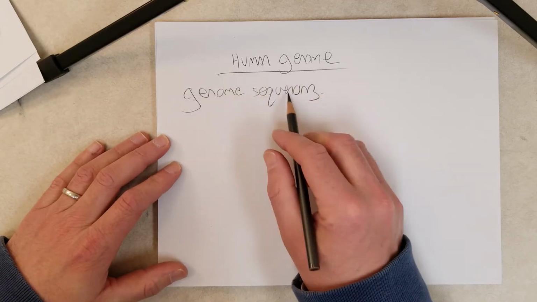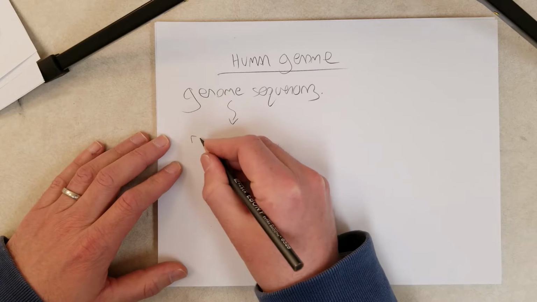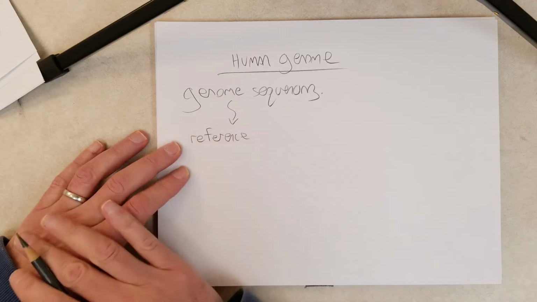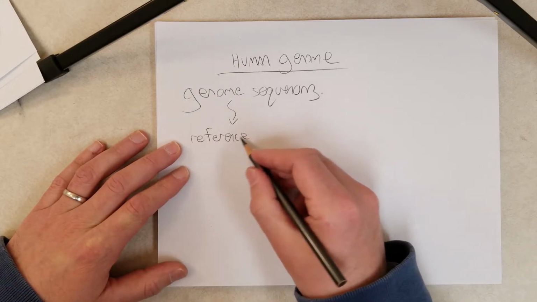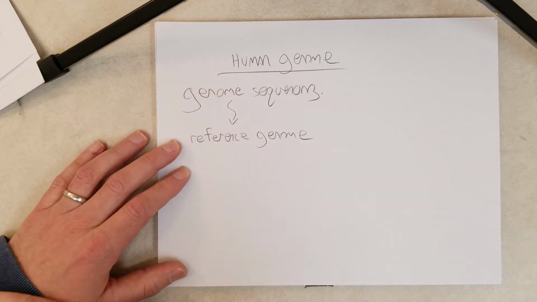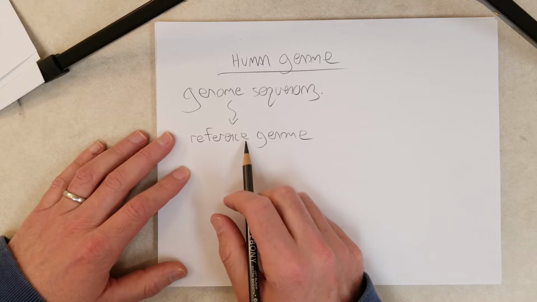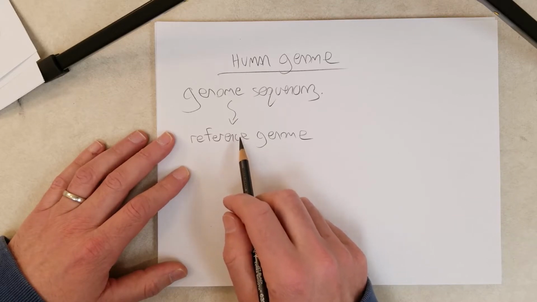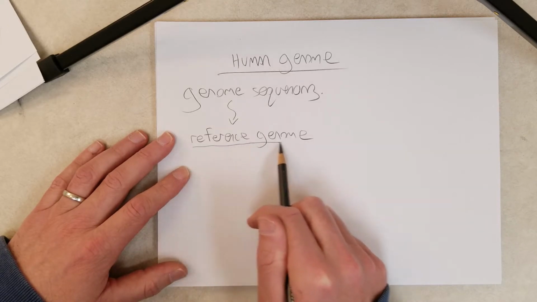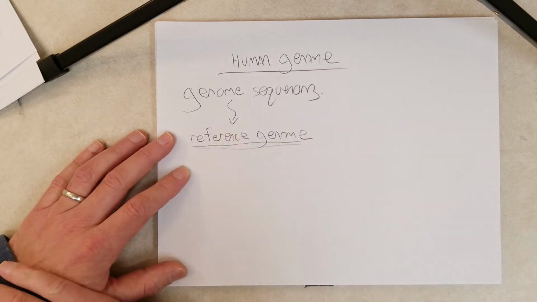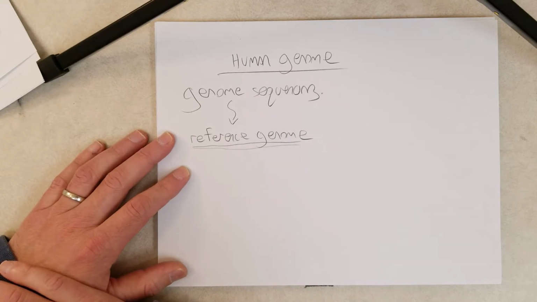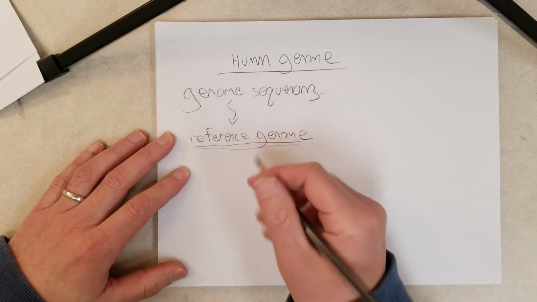Once a genome is sequenced, the first available genome sequence for a species can become the reference genome. It's a sequence that other scientists who are studying the same species can use to compare their sequence data to. So everything is going to be compared to the reference genome for the species, and there is a reference genome for the human genome.